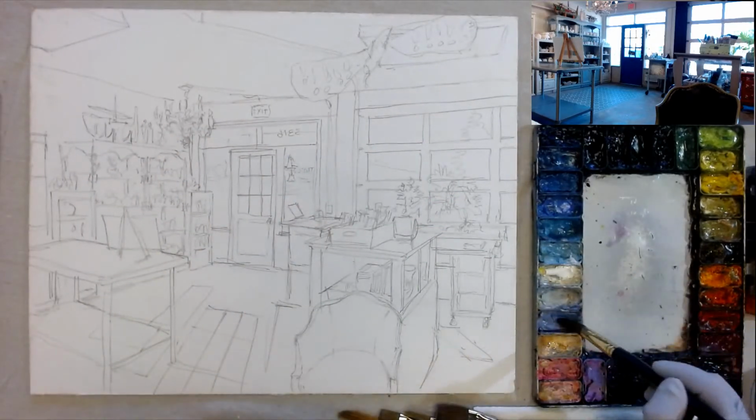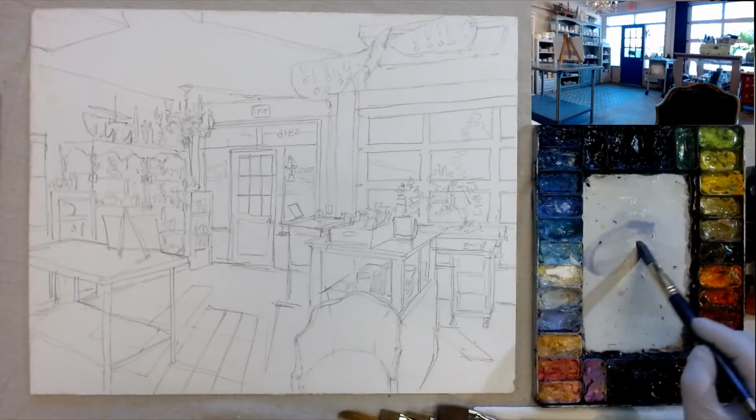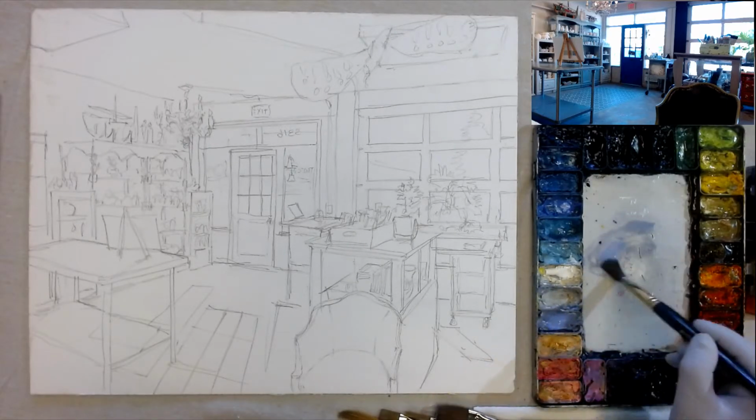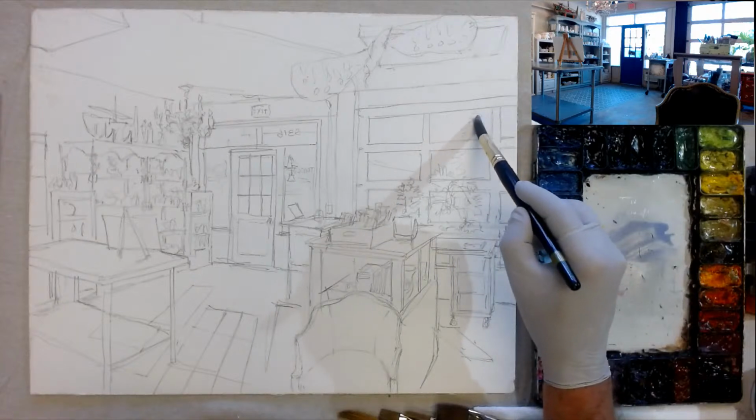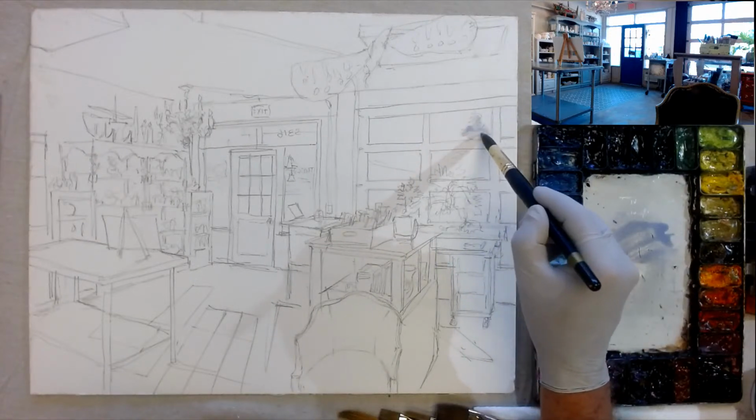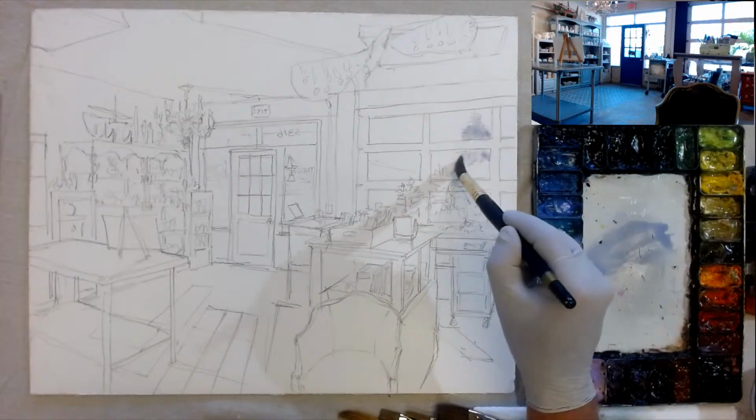And so what I do is I'm going to take like a lavender. I'm going to start with a lavender. And it's probably going to reflect a little bit here, but that's okay. I'm just going to put in, there's a tree across the street. I'm going to put this in really light.